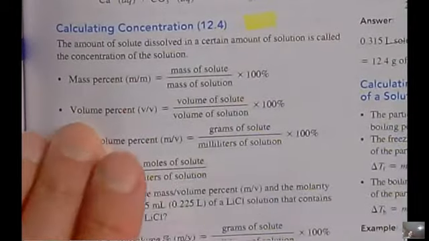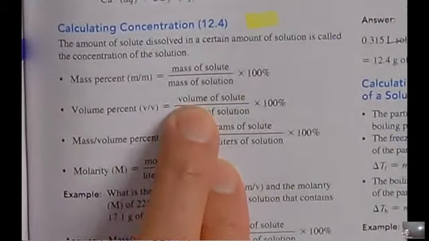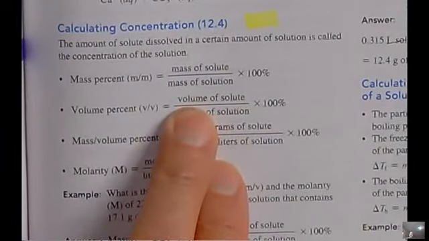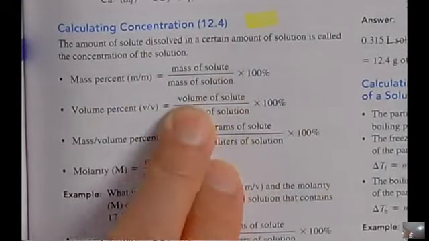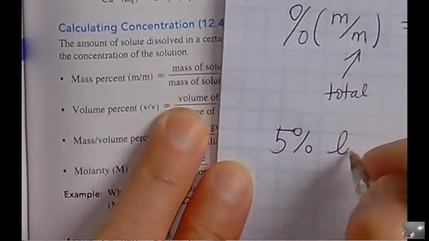You can do percent by volume. Sometimes you'll see this with shampoo. So if you take an active ingredient like linoleic acid, and it says it's 5% linoleic acid by volume, what would that mean?